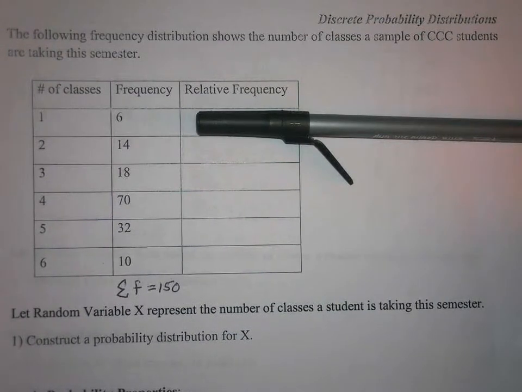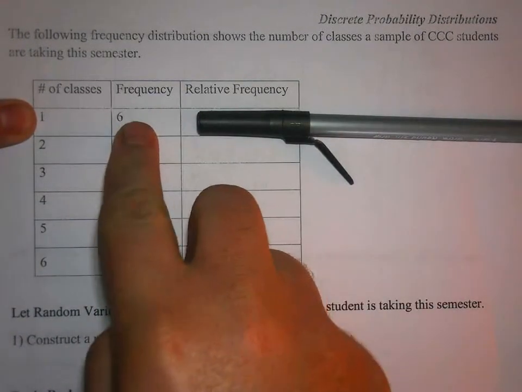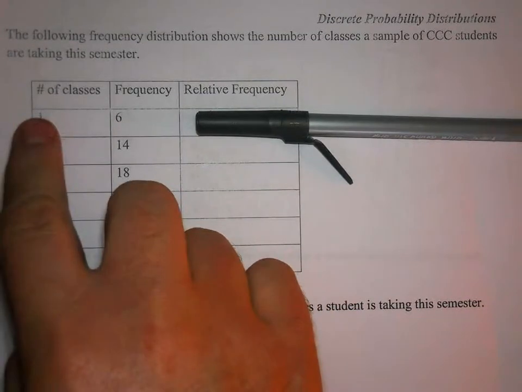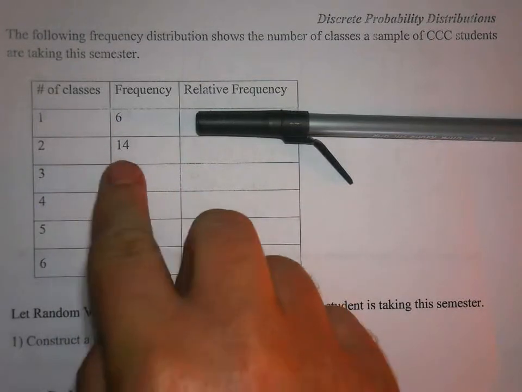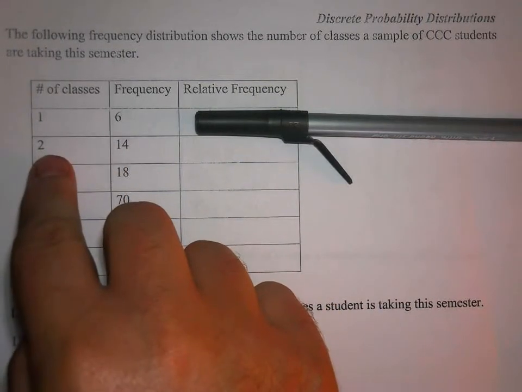The following frequency distribution shows the number of classes a sample of CCC students are taking this semester. So the first row, number of classes 1, has a frequency of 6, which just means that there are 6 students who said they're taking 1 class. The next row, there are 14 students who said they're taking 2 classes.